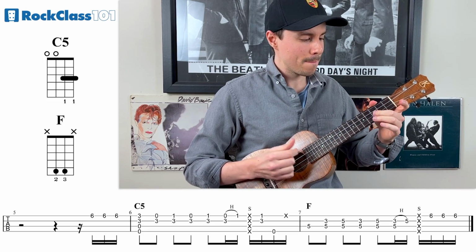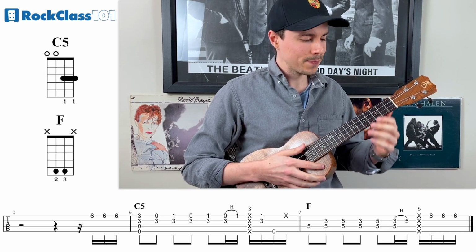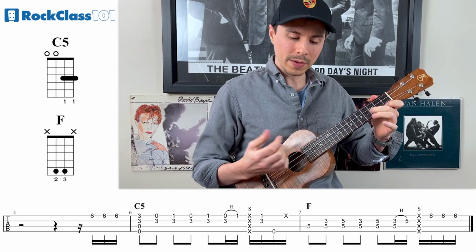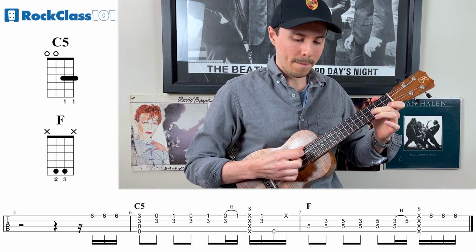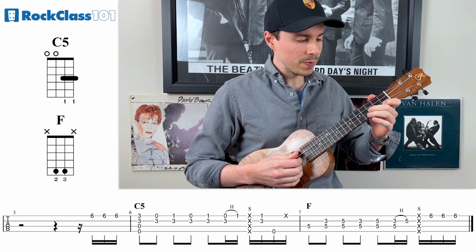Okay, one more time. Let's break down what's happening here. So start with the index up. We're going to do a hammer on. Come down with a slap, pluck. Then hit string 4 open. Then you're going to move this hand up.